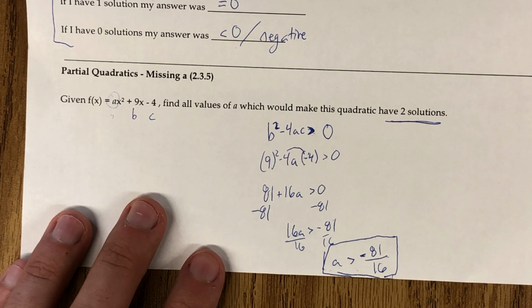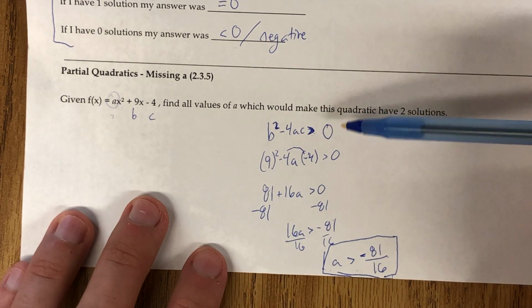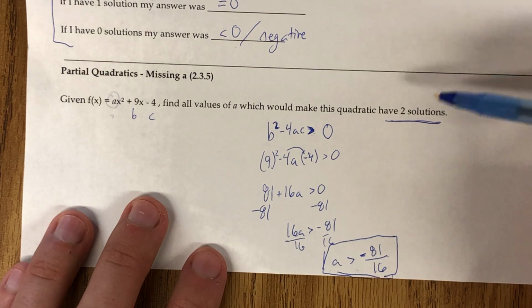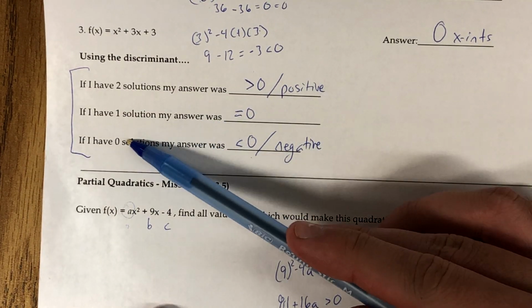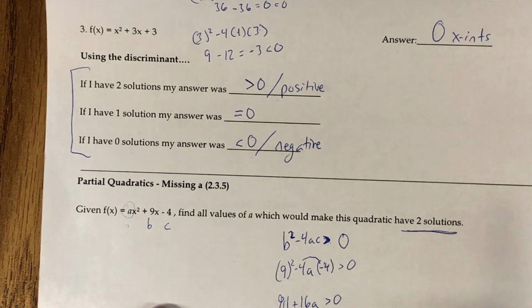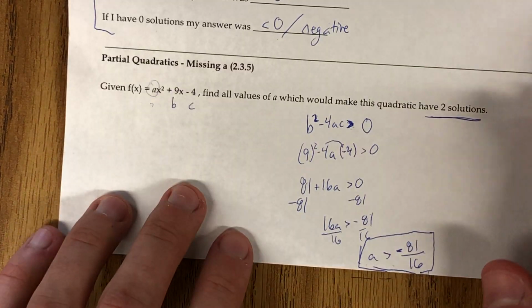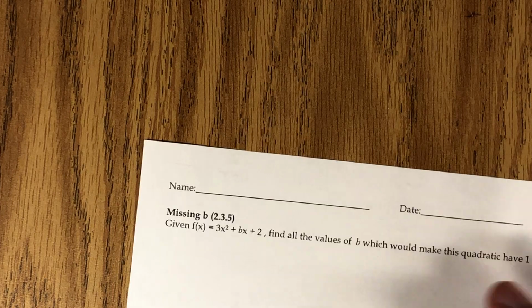So you use your discriminant, figure out how it needs to relate to 0. Remember, if it has 2 solutions, it's greater than 0. If we have 1 solution, equal to 0. No solution, less than 0. And then you go ahead and solve for your variable. So let's try another together.